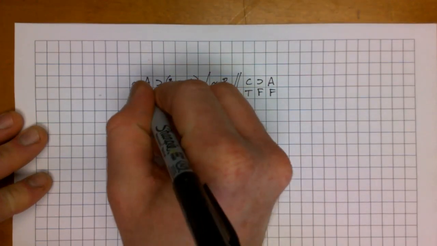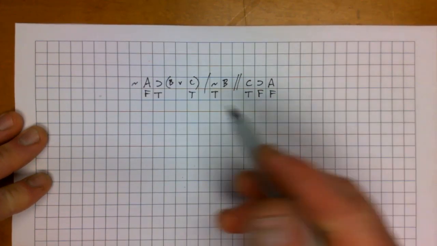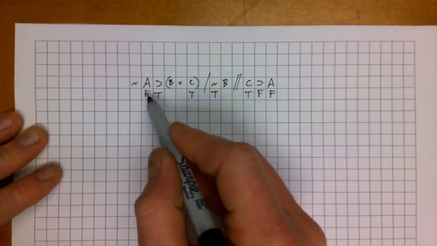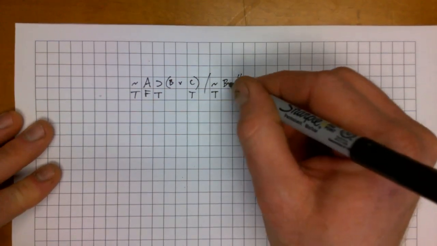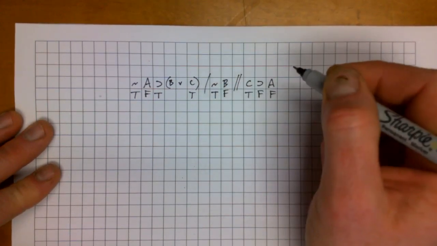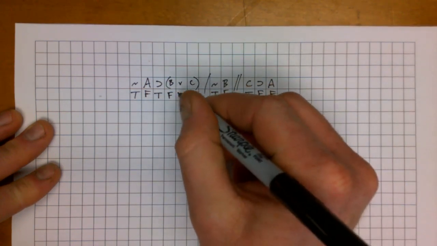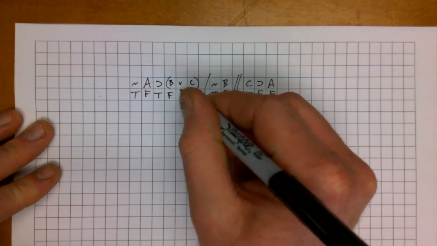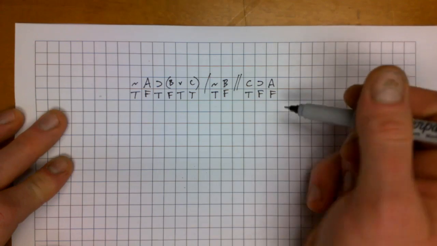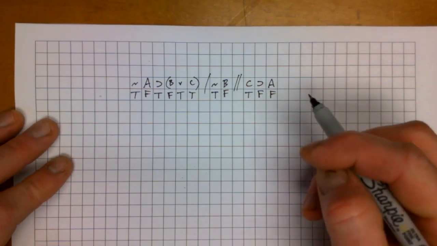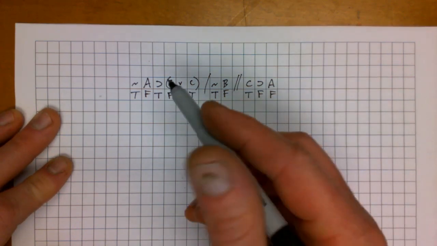So I'm going to carry those truth values over to the other instantiations of the atomic proposition and continue to work backwards. If I know that A is false, I know that not A is true. If I know that not B is true, then I know that B is false, so I'm going to plug that in there. B is false and C is true, so B or C is true. I've now worked backwards and assigned truth values without running into any errors.